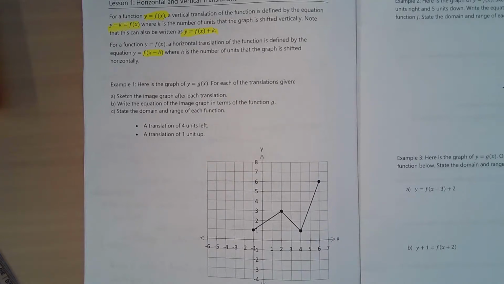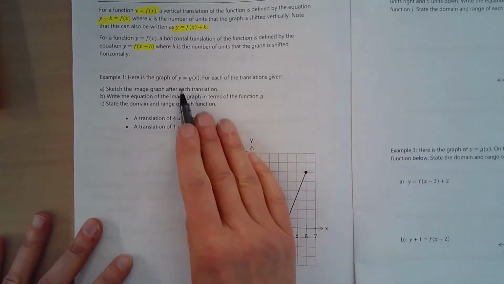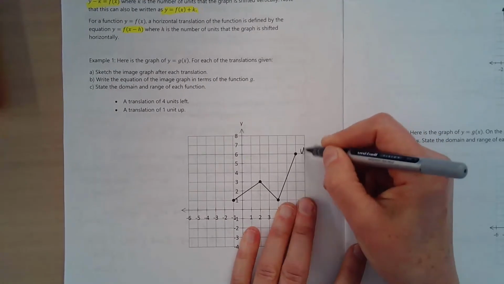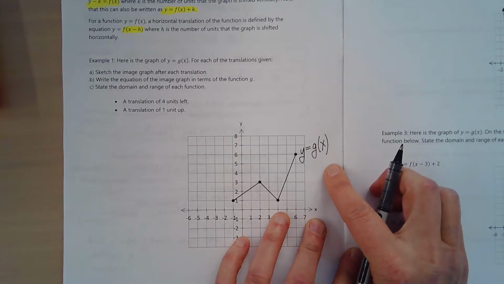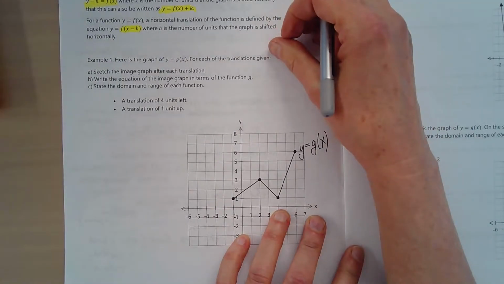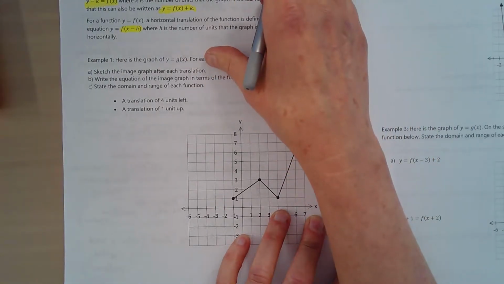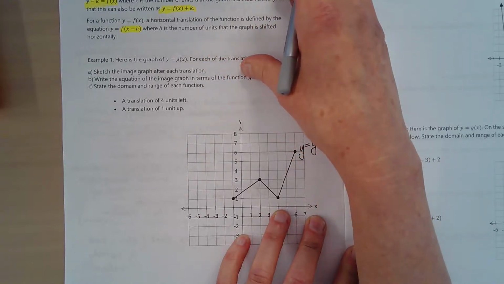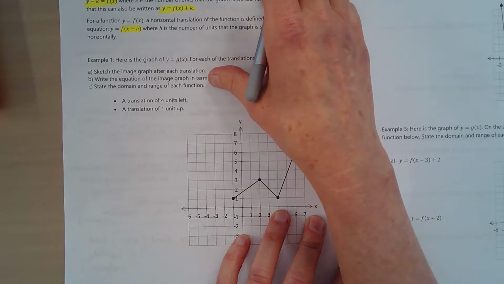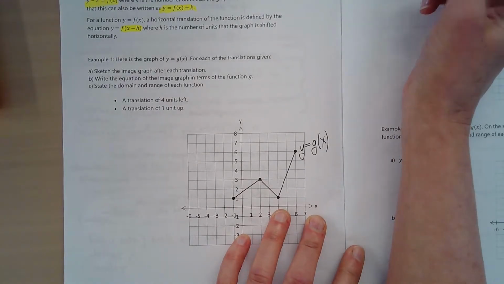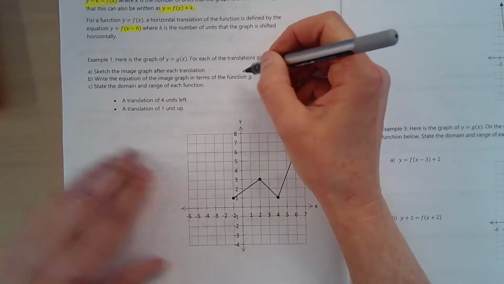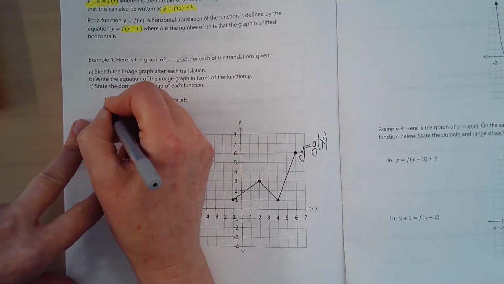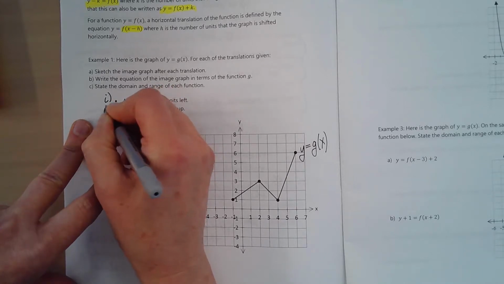Okay? So, our first example: here is the graph of y equals g of x. So this is g of x. It's just a generic graph. You don't know what the equation is, so we just have to use it in generic form. For each of the translations given, sketch the image graph after the translation, write the equation of the image graph, and then state the domain and range of each function. They want us to do, I think, let's do them separately. I'm going to do separate graphs.